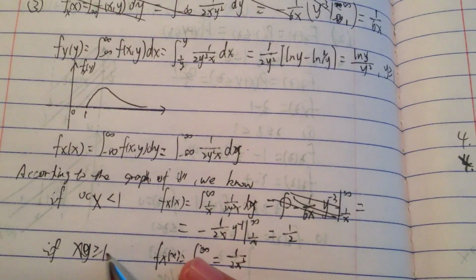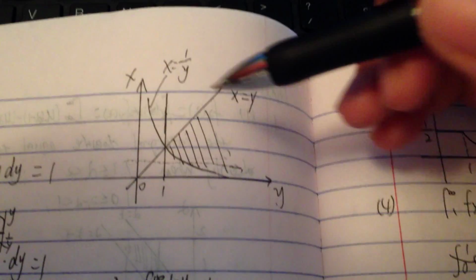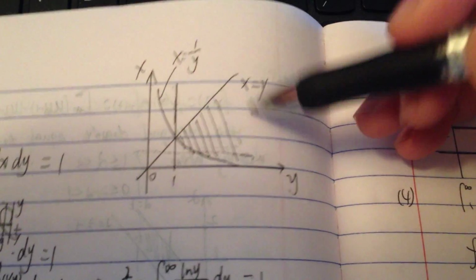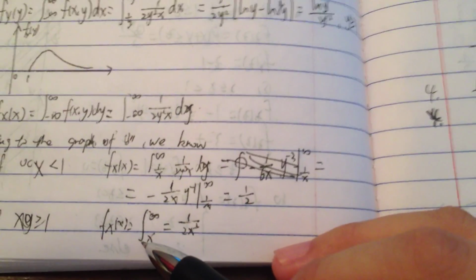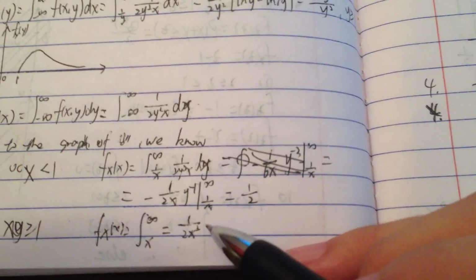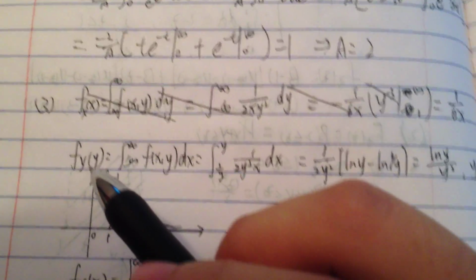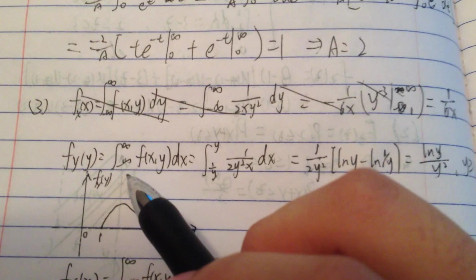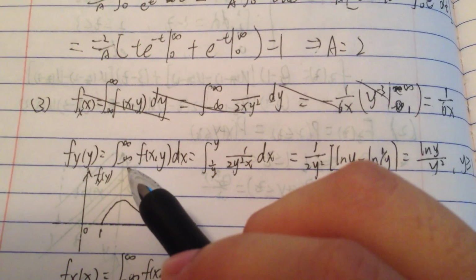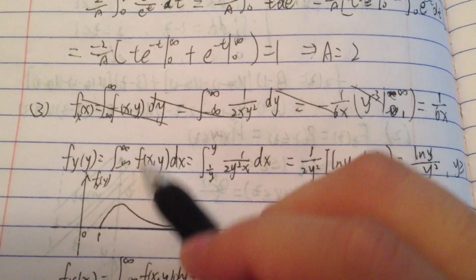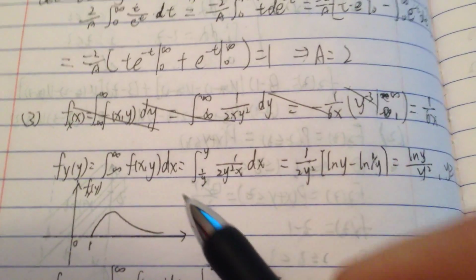If x is greater than 1, y should integrate from x to infinity, and the outcome would be 1 over 2x squared. And the same to f sub y of y. It equals integral from minus infinity to infinity of f(x, y) times dx.